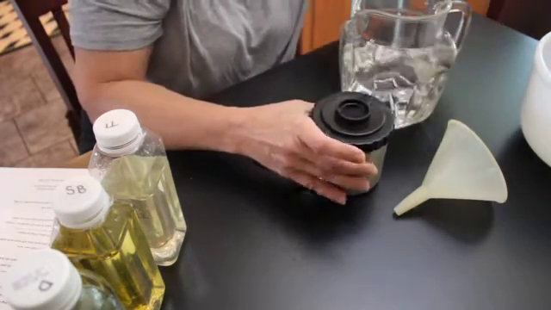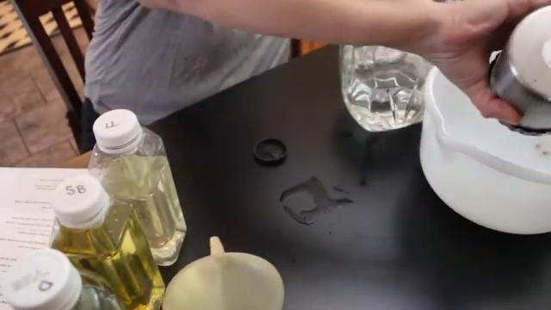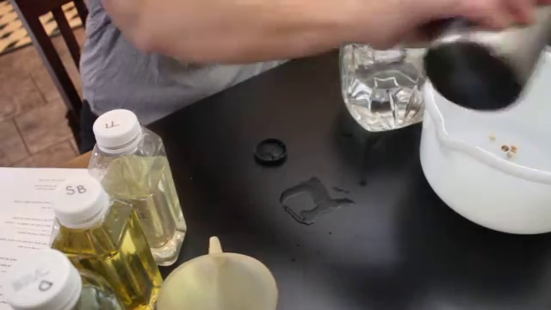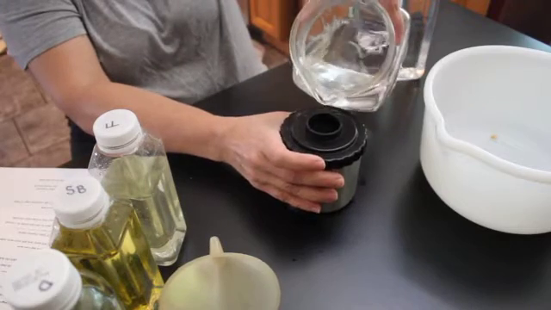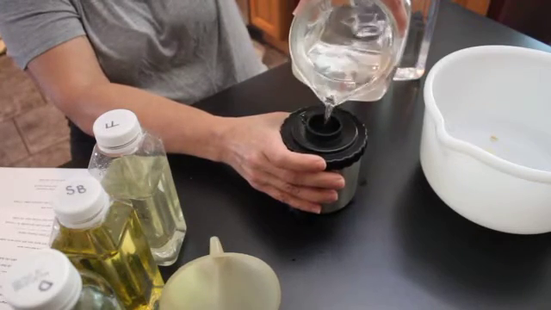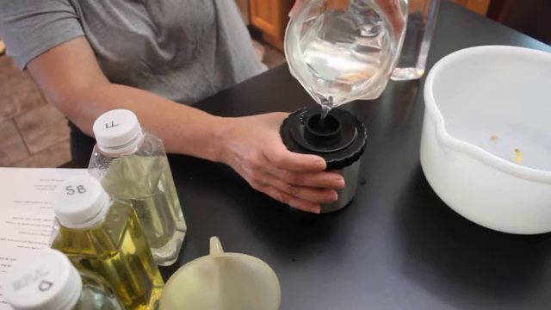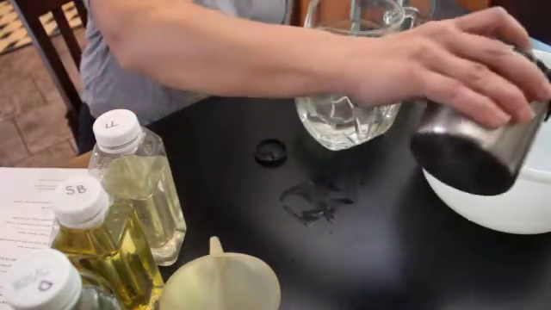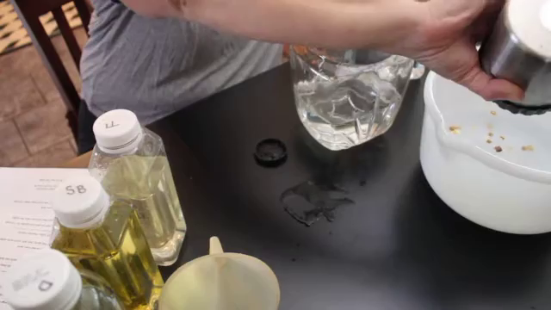You could work at a sink and just dump this outside, but I'm just going to fill and dump 5 times with water. There's no agitation necessary. This is just our initial rinse. So I'll just demonstrate this 2 times, but you will do 5 times of this fill and dump for the rinse step.